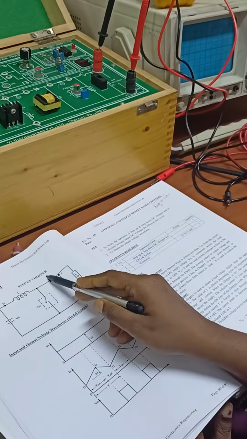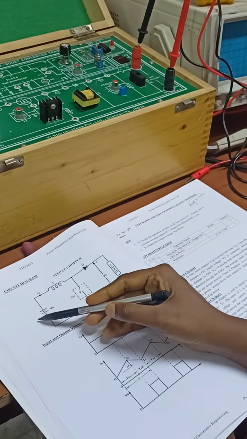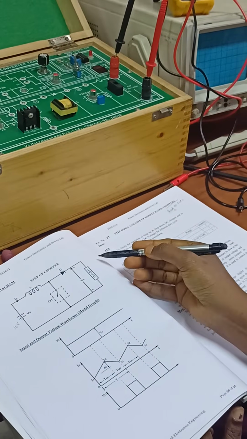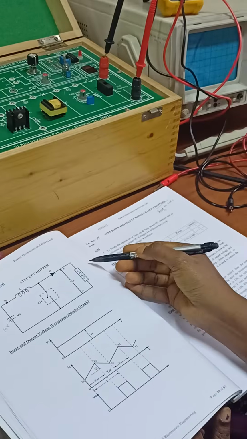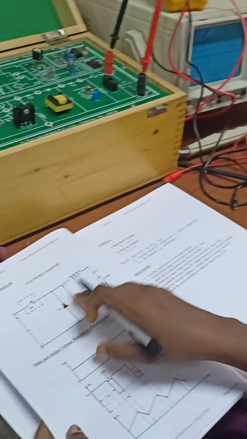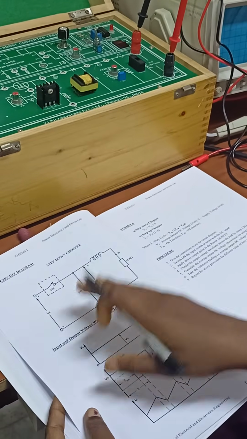Step up chopper means that if we give an input voltage of 10 volts, the output voltage will be more than the supply voltage. That is a step up chopper. In the case of a step down chopper, the output voltage is less than the supply voltage. It is called a step down chopper.